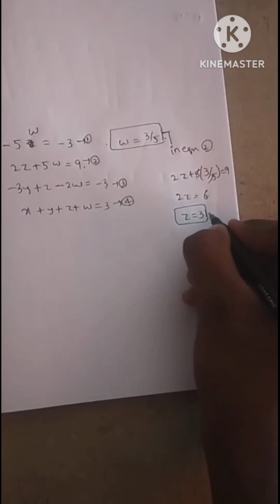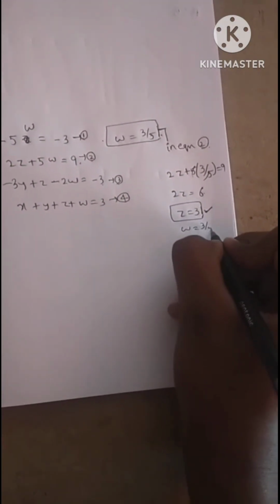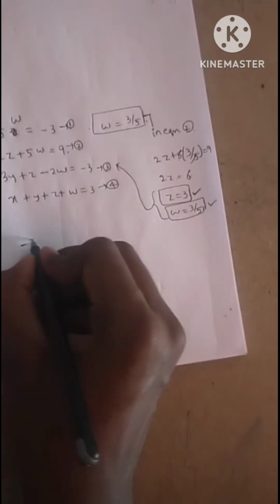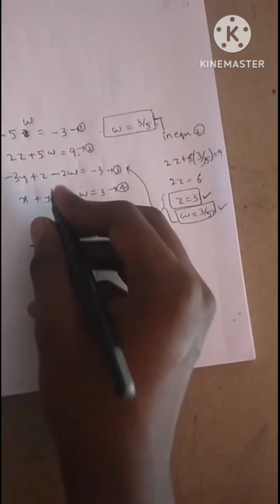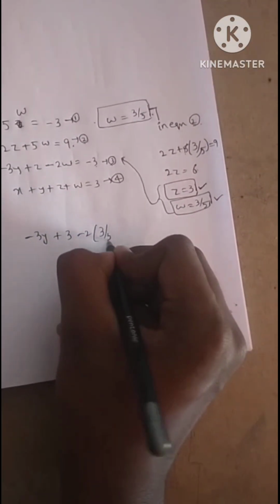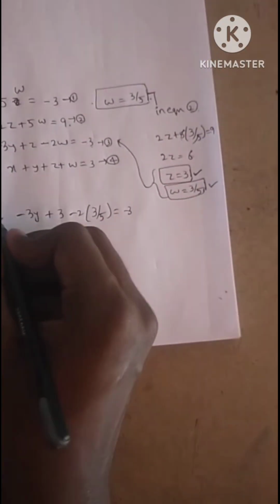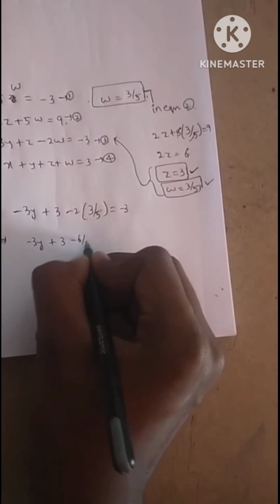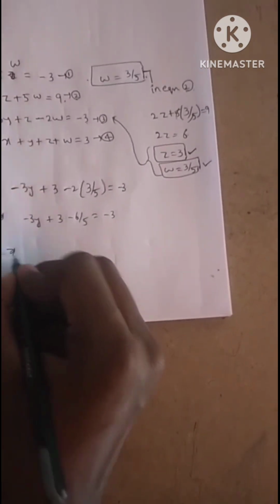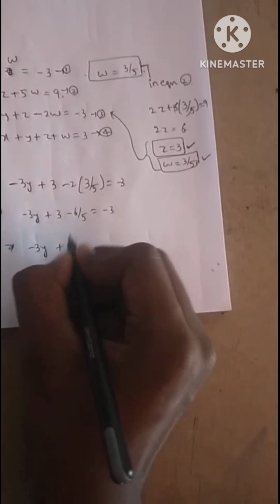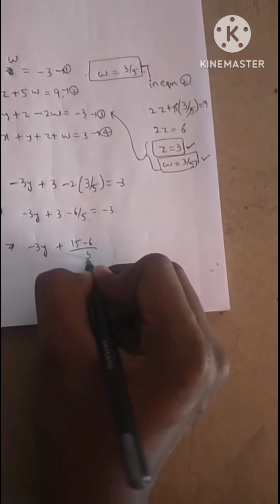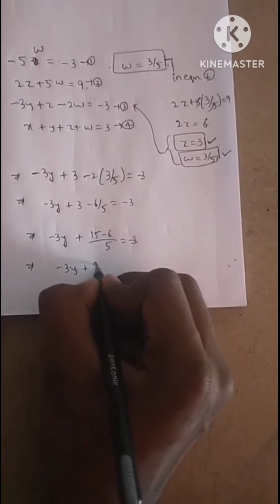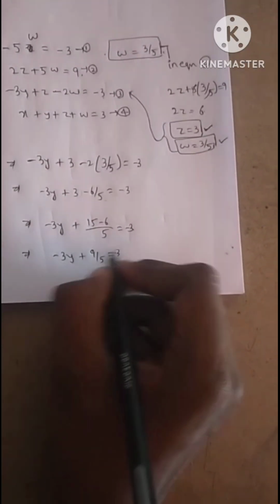Let us substitute z equal to 3 and w equal to 3 by 5 in equation number 3. So we get minus 3y plus 3, next minus 2 into 3 by 5 is equal to minus 3. So let us calculate this. Minus 3y plus 3 minus 6 by 5 is equal to minus 3. So minus 3y plus 15 minus 6 by 5 is equal to minus 3. So minus 3y plus 9 by 5 is equal to minus 3.